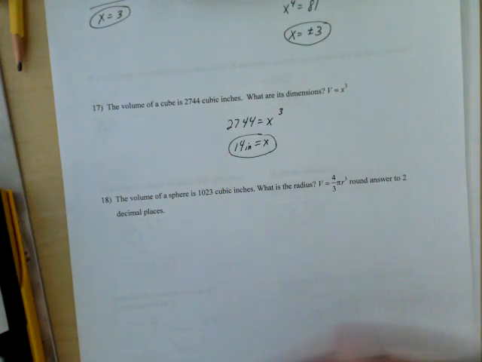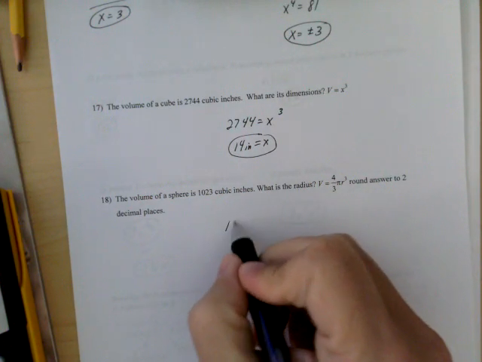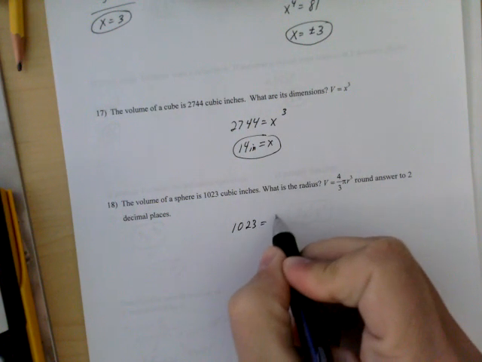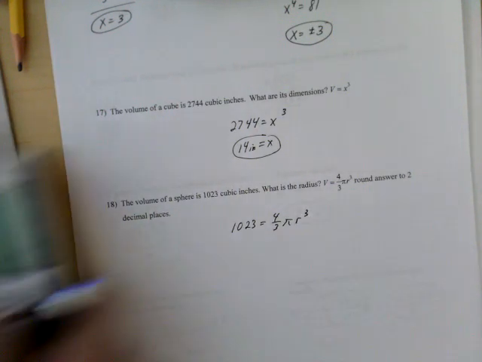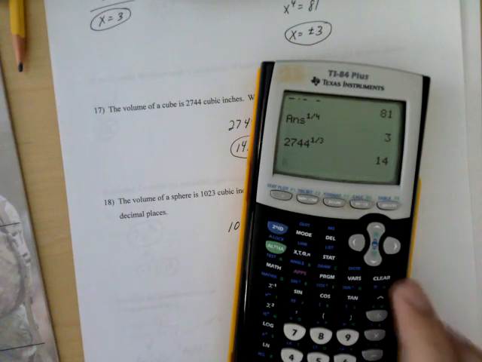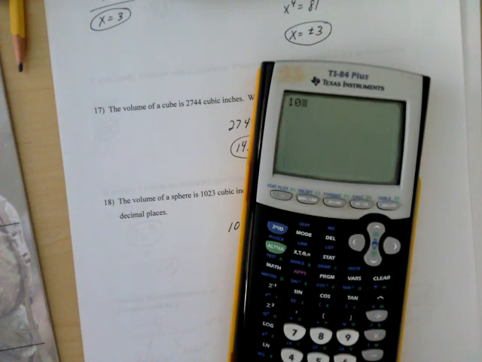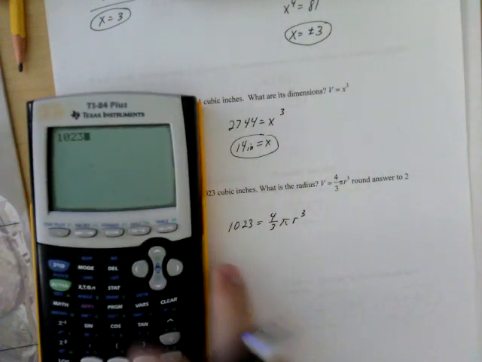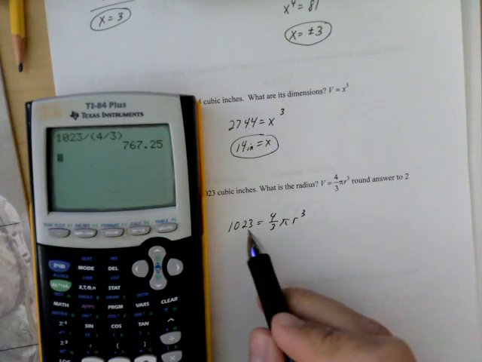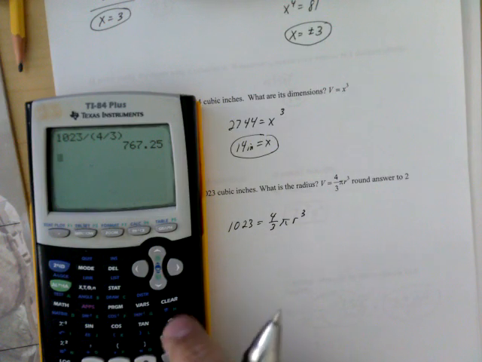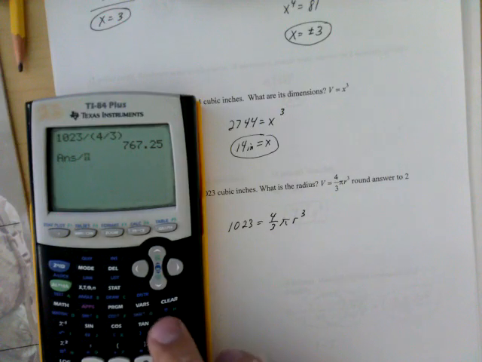And then this last one, I only made worth a point. I warned you that it was going to be on your exam. You have exactly 3 moves, and you do it all on a calculator. Whatever the volume is, type into your calculator. So 1023. You're going to divide by 4/3. Okay, so just let the calculator do that, leave that stored in, and then we're going to divide by pi, get rid of the pi.